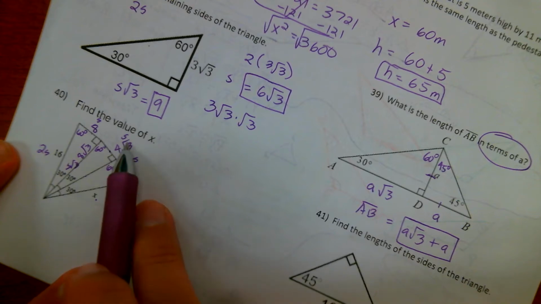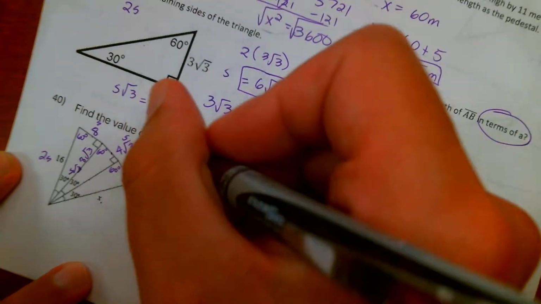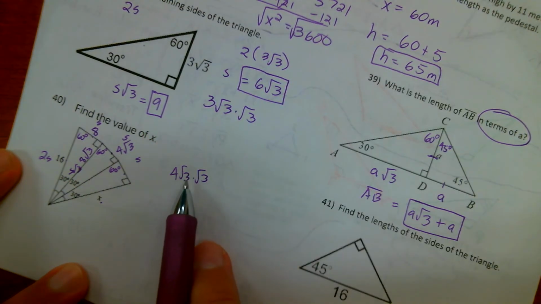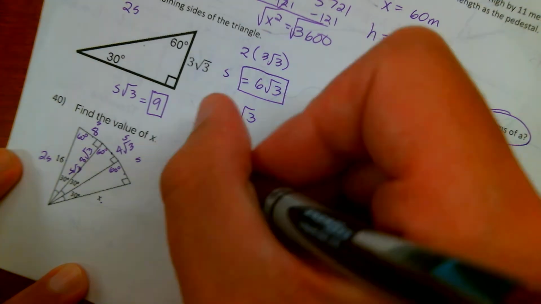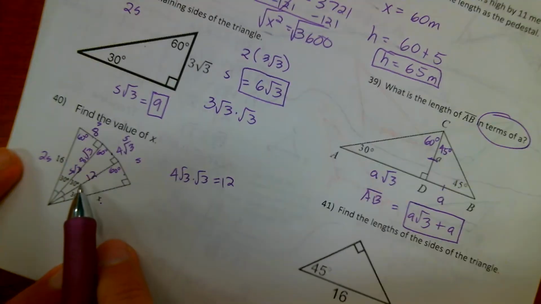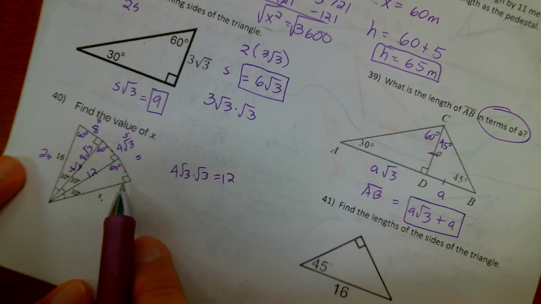Okay, how do I go from short side to the long side of the middle triangle? I slap on a root 3. 4 root 3 times another root 3. Root 3 times root 3 is 3, so 4 times 3, that's 12. So now this long side of the middle triangle is 12. That becomes the hypotenuse of the last triangle.